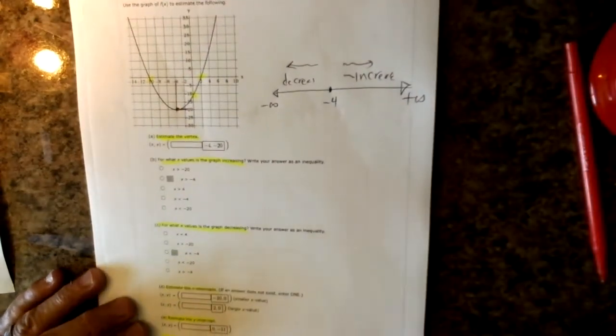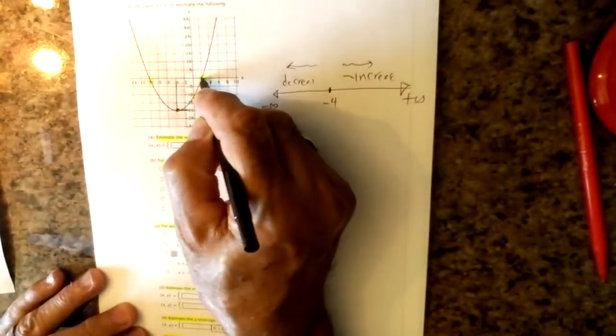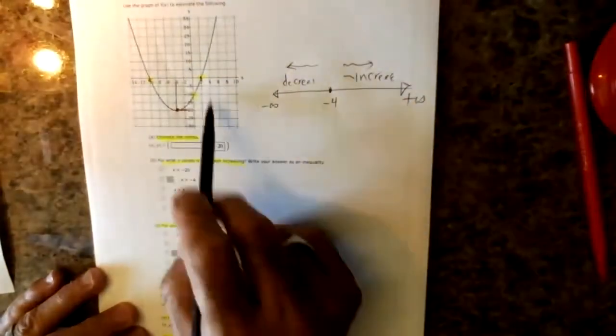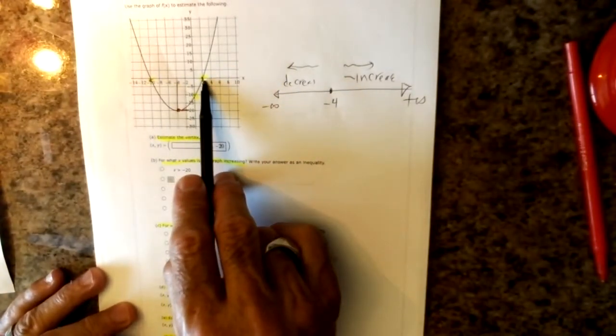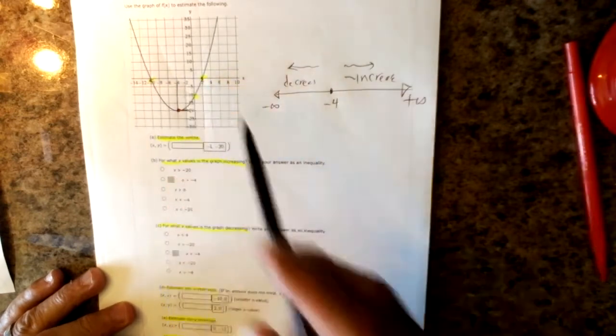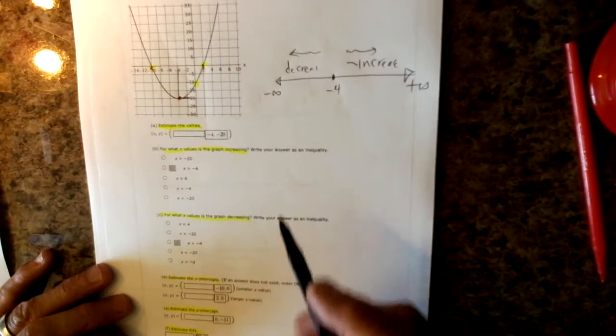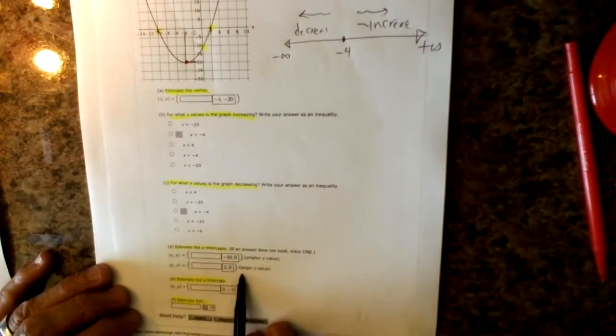And then they ask us to find the x and y-intercepts. The x-intercepts are these two places, look, here and here. At these two places, my graph hits the x-axis, and it doesn't have any y. Y is always 0. So in that case, those 2 points are (-10, 0) and (2, 0).